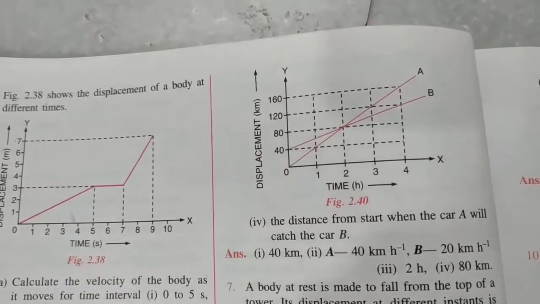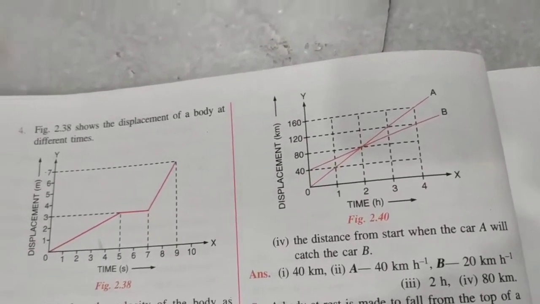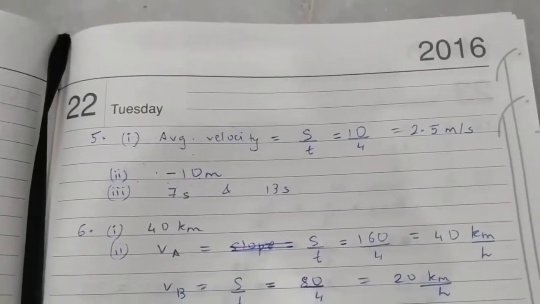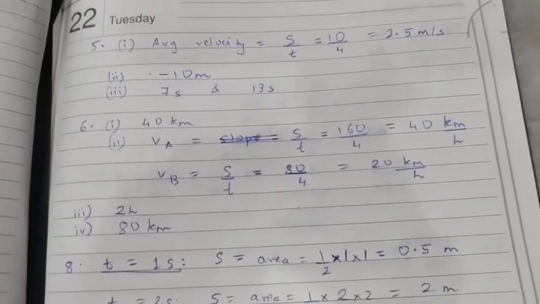Now before solving this, let me just show you how to write the statements of question 5. Like this. This is for question 6.